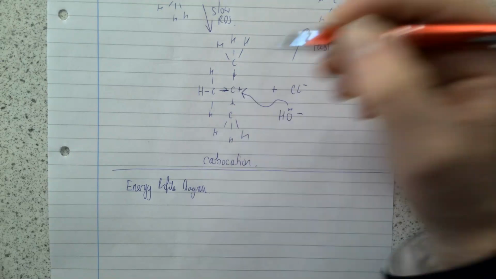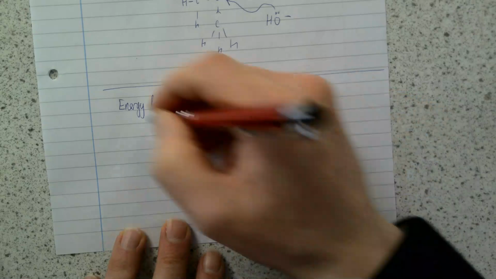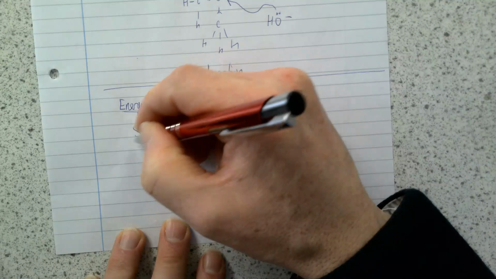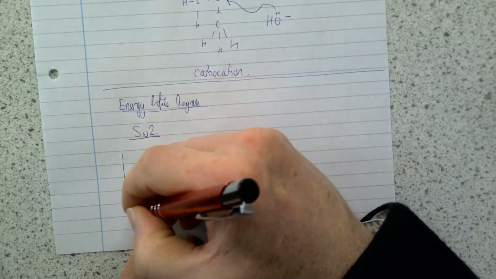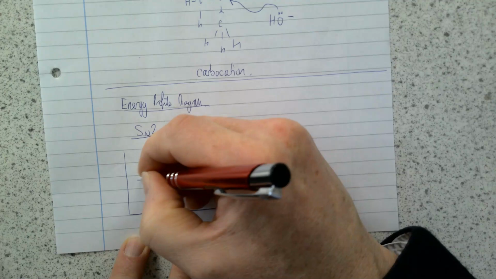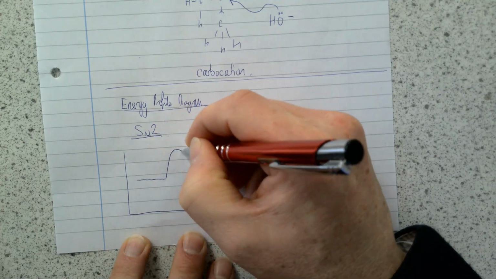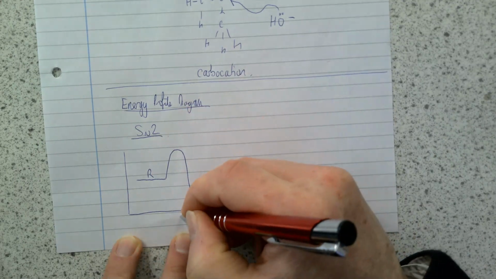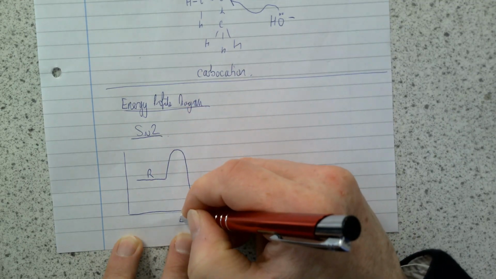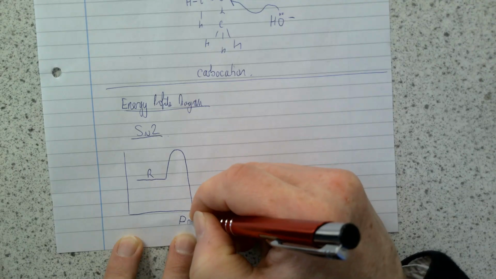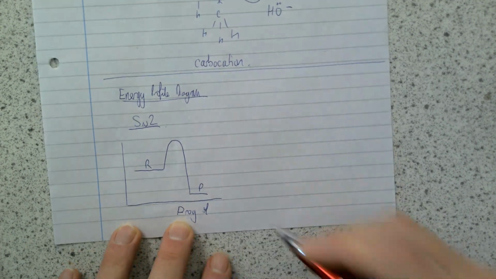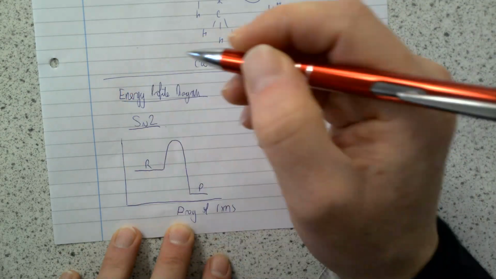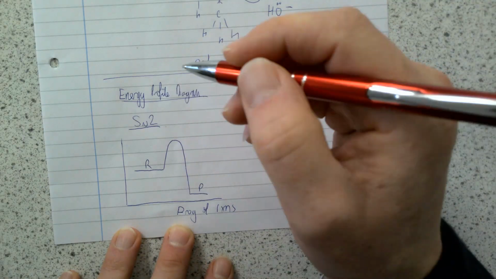So the energy profile diagrams of those two mechanisms: we've got the SN2, which we did first, would look very much like reaction profiles you've seen before. So reactants and products, you've got the energy, and progress of reaction. What goes on the vertical axis, Oscar?